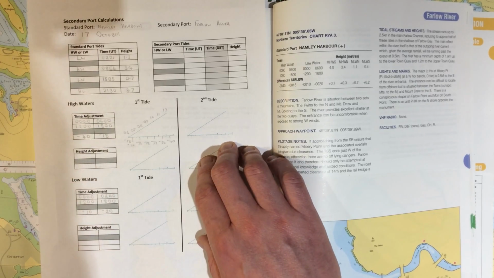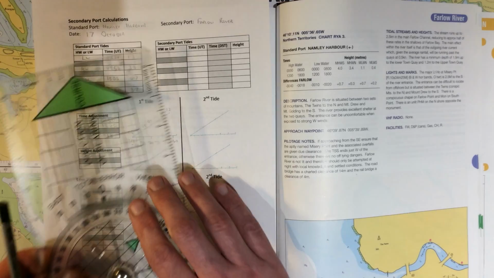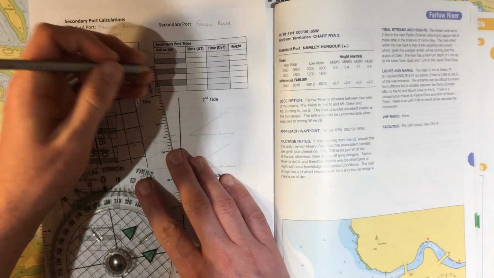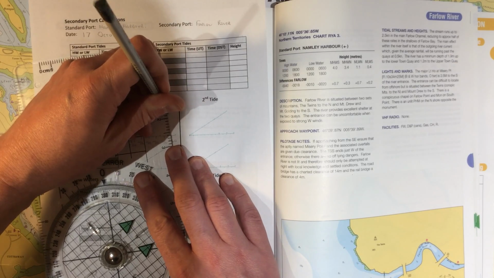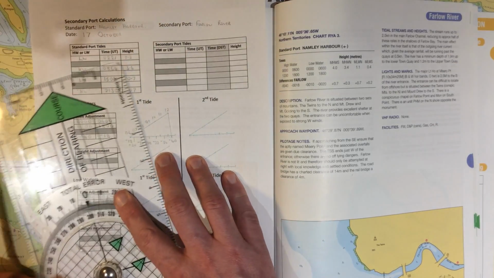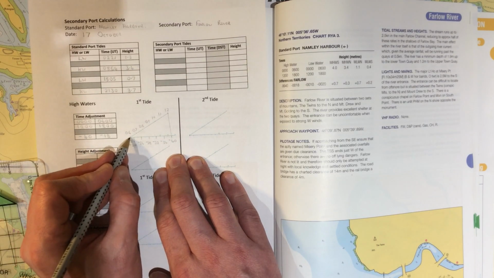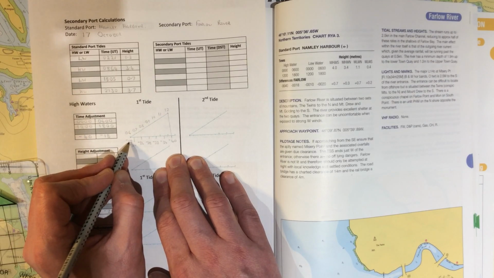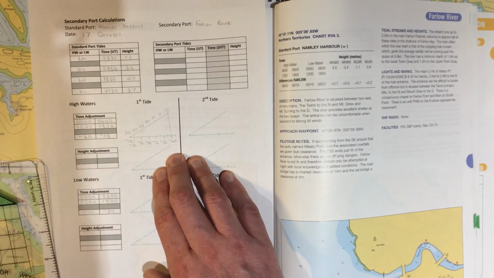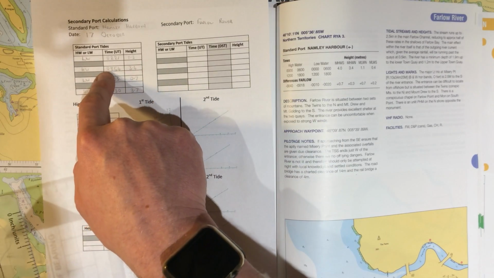Now what we can do is use a straight edge. The most convenient straight edge is our plotter, and we can draw a line that links up the fact that at 12 o'clock, if high water was at 12 o'clock, the difference would be 40. And at this end, the two bits that touch are, if it was at 6 o'clock, the difference is negative 18, sorry.